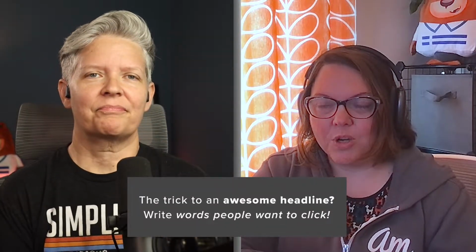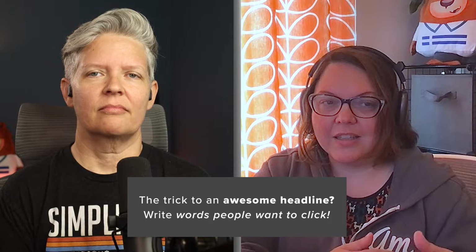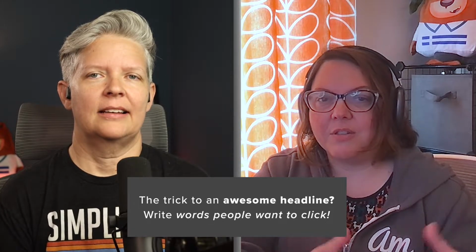And the trick is really that you want to use words that make people want to click. They call them power words. So things like best or secret and words like that that make people intrigued. But All in One SEO has a headline analyzer. It will check that you have those words, and it'll check that your headline is the right length too, which is important because you don't want it to cut off if it's too long.